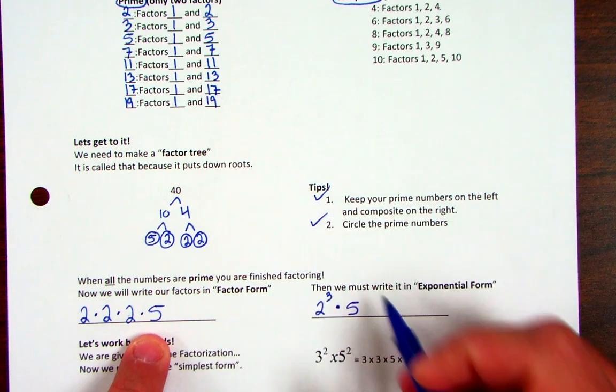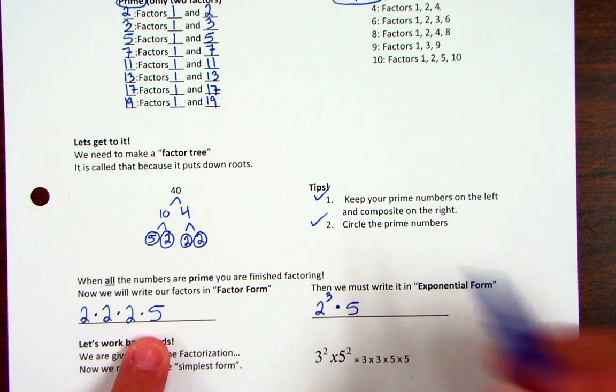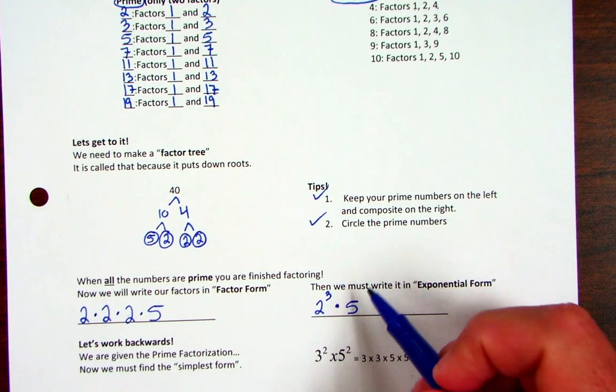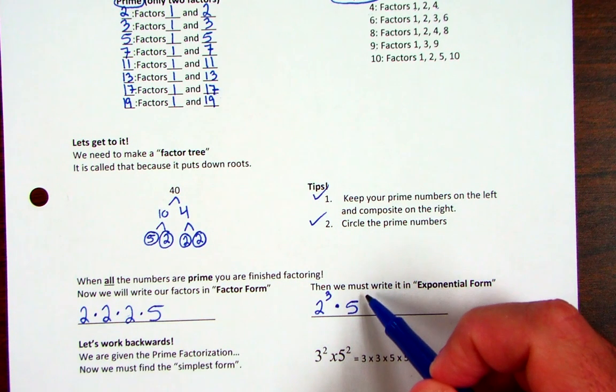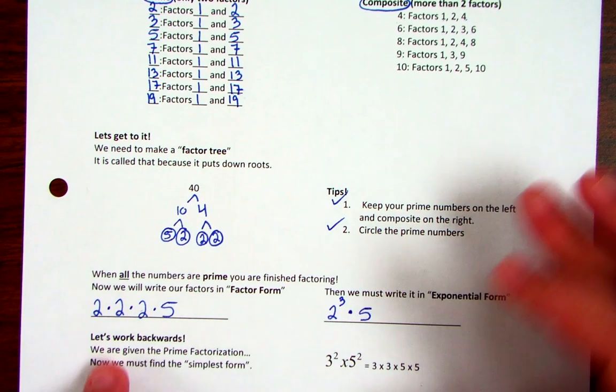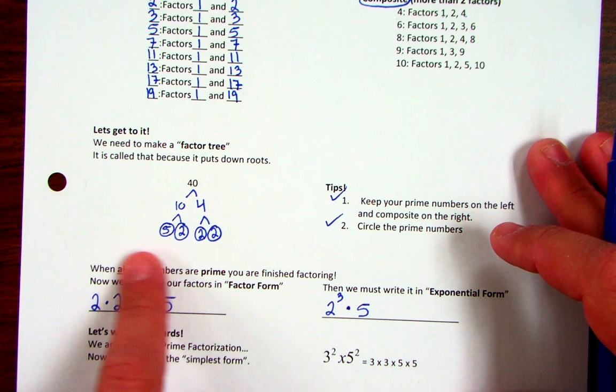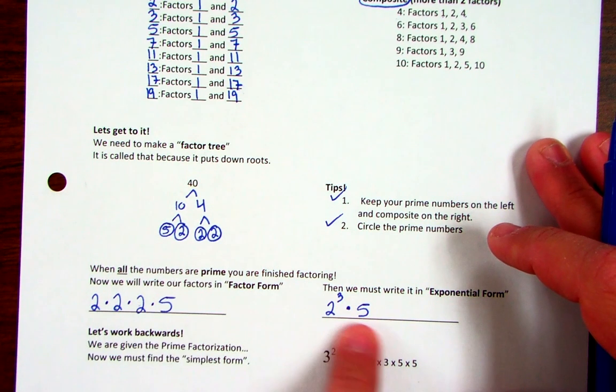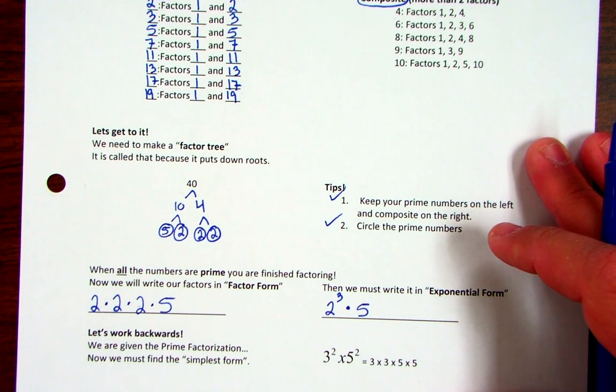Now some of y'all say, let's put a 1 up here because you only had 1 of them. You can put a 1 up here if you want, but it's already assumed that there's a 1 because you already see 1 of them. So, guys, this is your factored form, straight from your factor tree. This is your exponential form. Seriously, you're done.